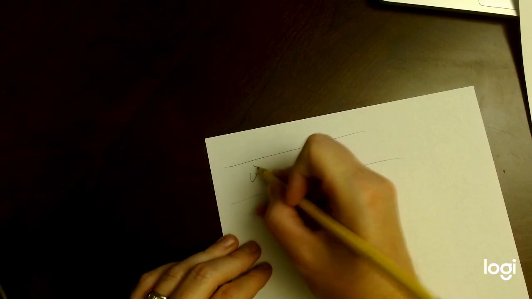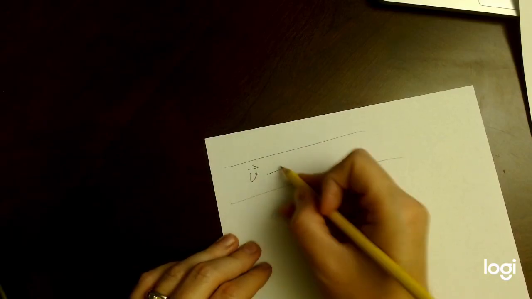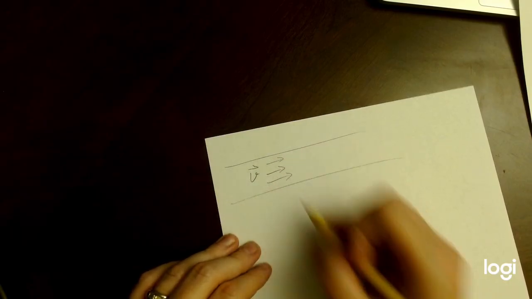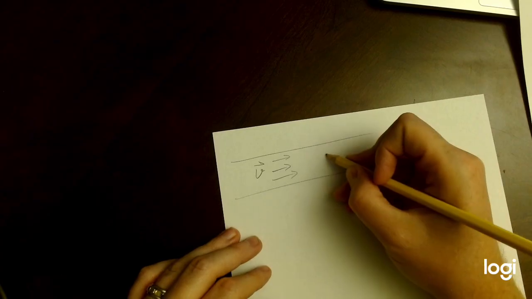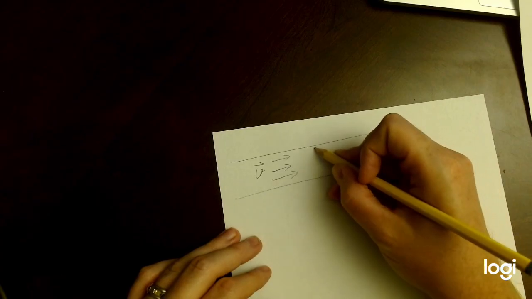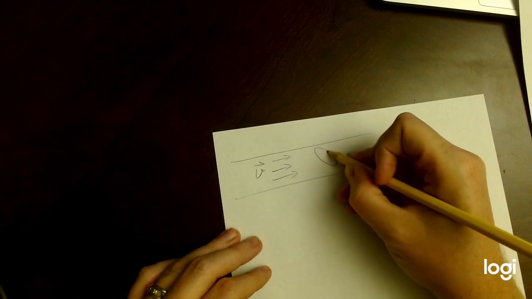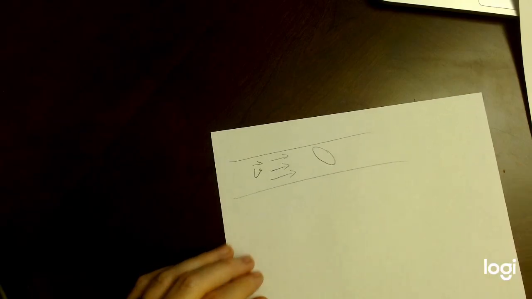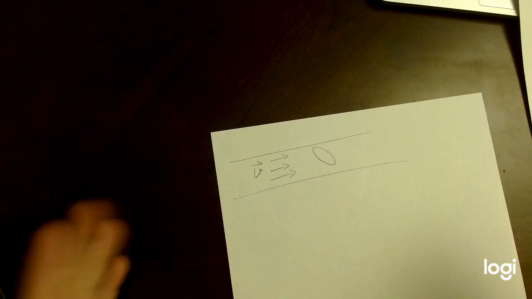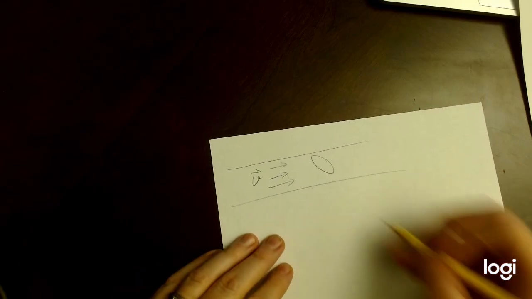So I'm going to say, here's the velocity of some fluid in this pipe. And let's say I then have some surface. Let's just call it like a hoop. Like a hula hoop that water is going to flow through inside this.